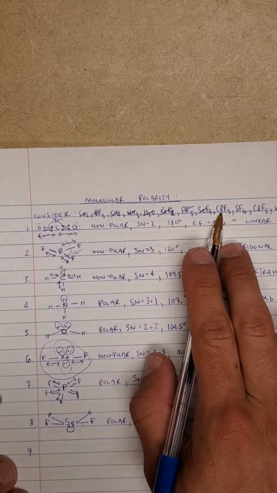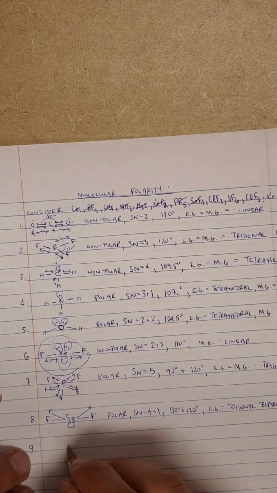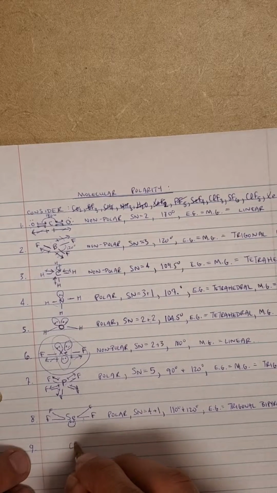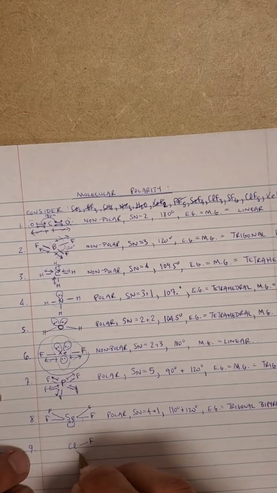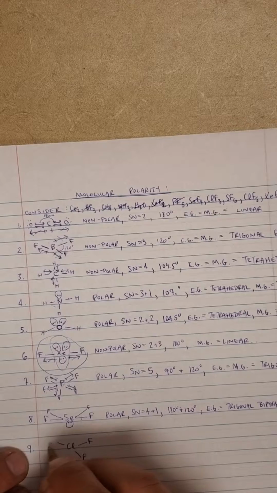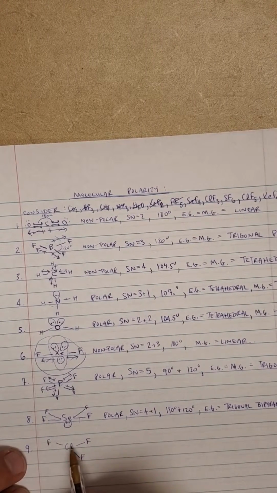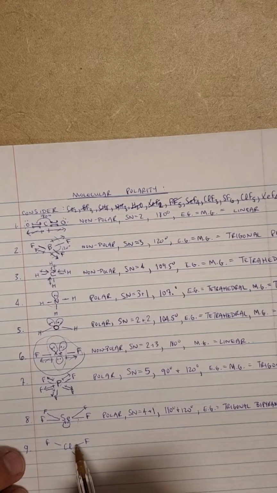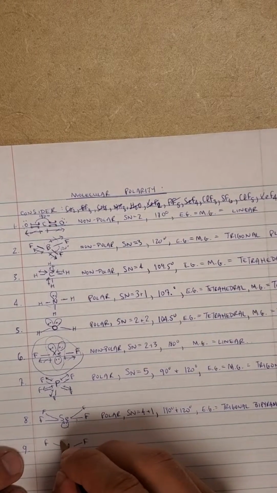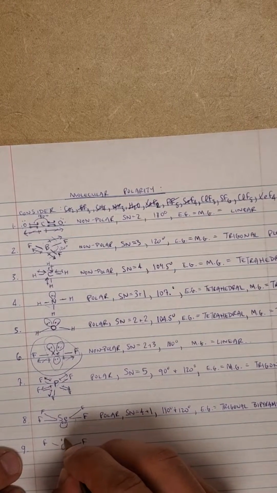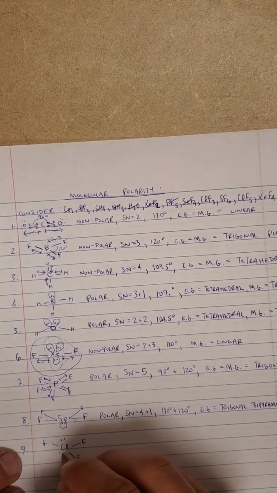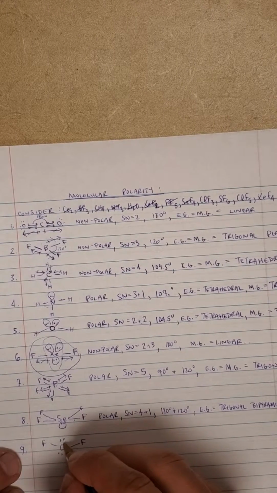Chlorine trifluoride now is our next one. Here's our Lewis structure. So we know chlorine has 7 electrons. Here's 1, 2, 3, 4, 5, 6, 7.